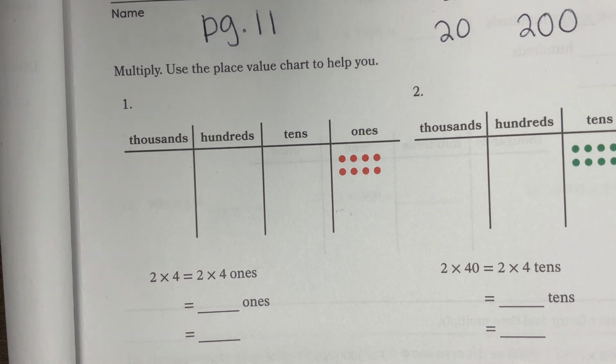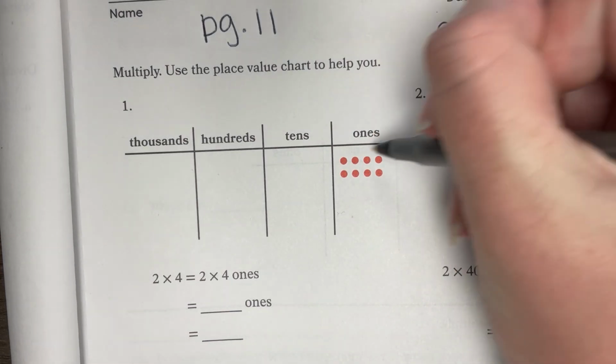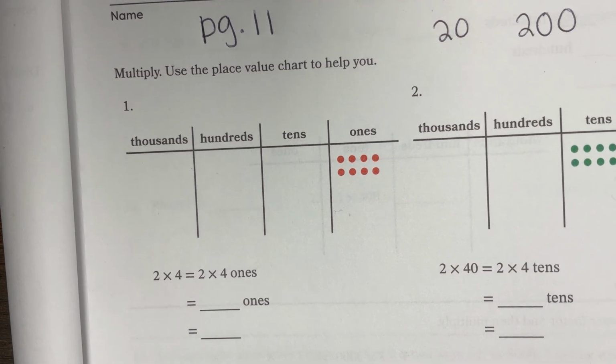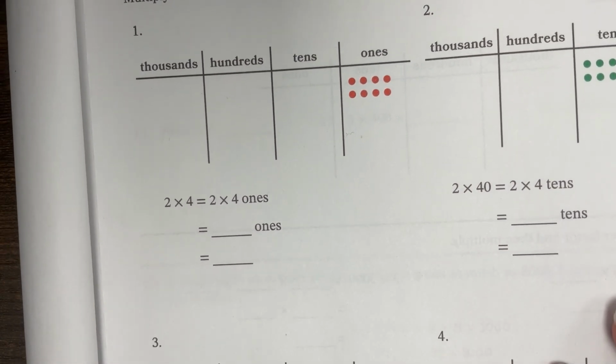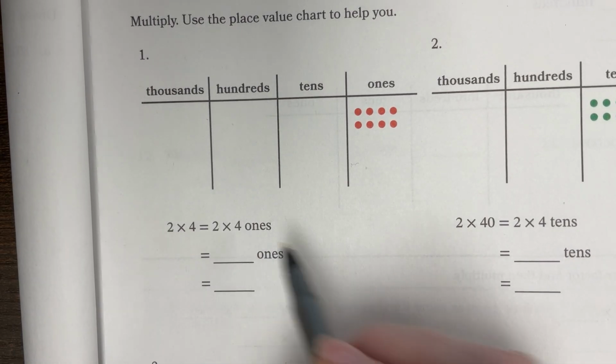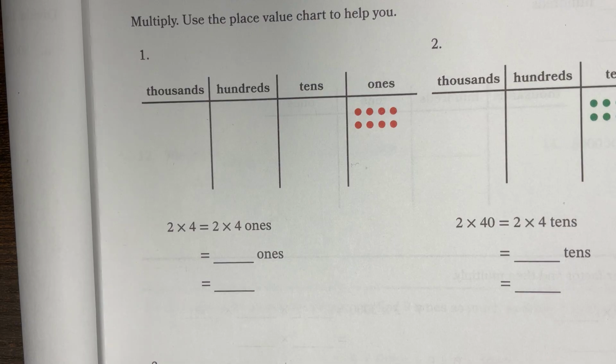On question 1, we have some ones in our place value chart. We have 2 rows of 4. 2 rows of 4 means that we have 8 ones. And we can see that represented down here in our equation. 2 times 4 ones. Class, you can answer me out loud. 2 times 4 ones is how many ones? 8 ones.